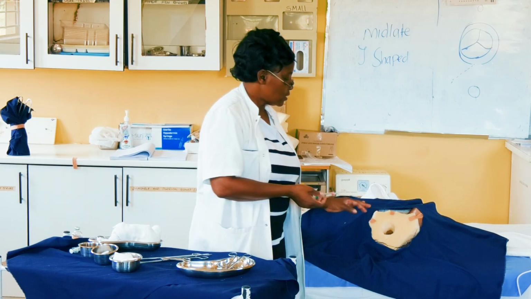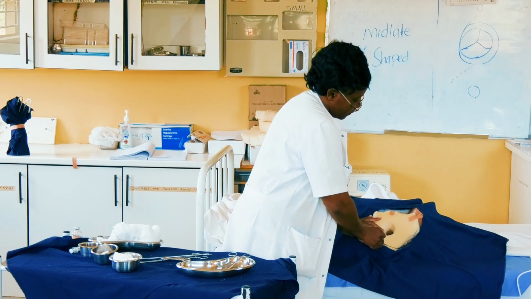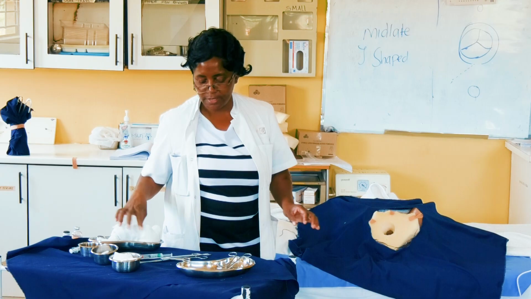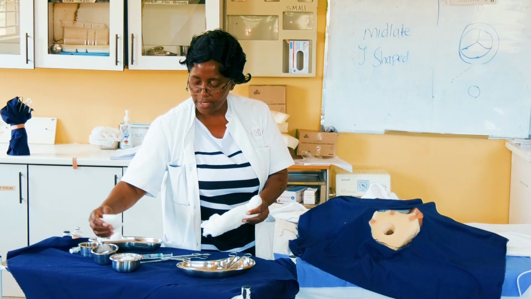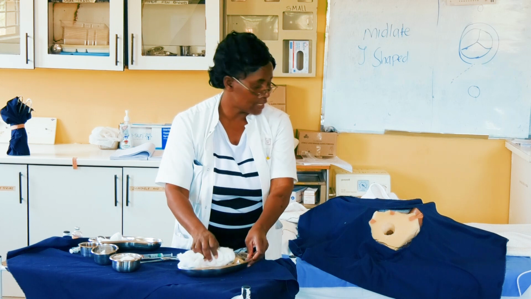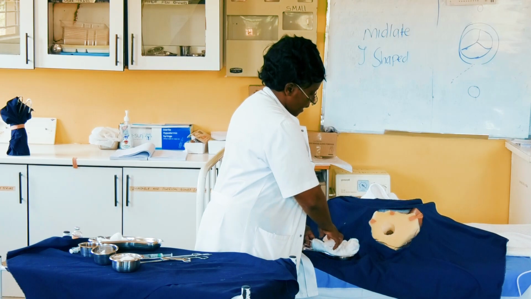I'll reapply the lignocaine and follow through with what I did. Now after I've reapplied the lignocaine, I have to start my suturing. Before I start the actual suturing, the next thing I should do is assess the mother. Okay?